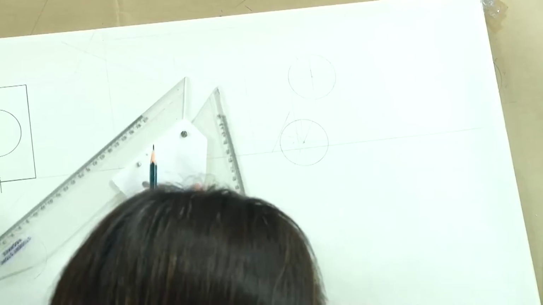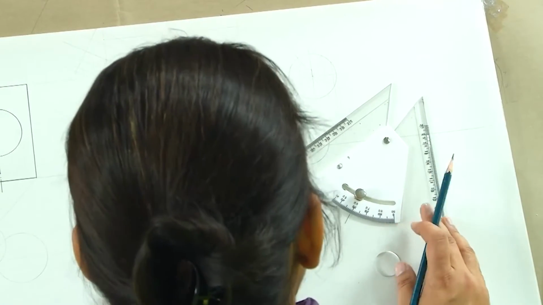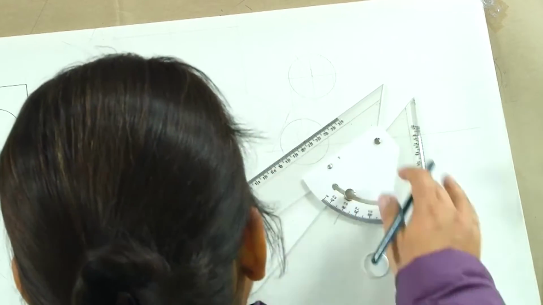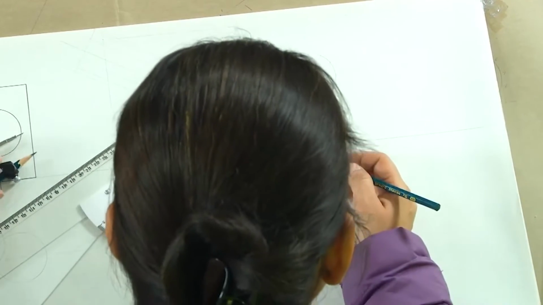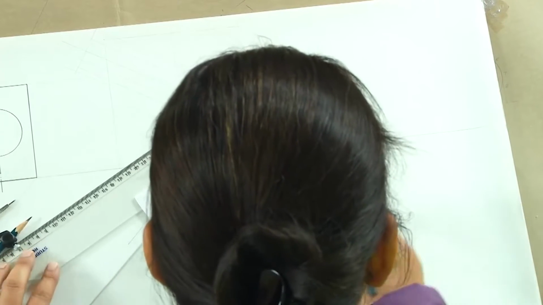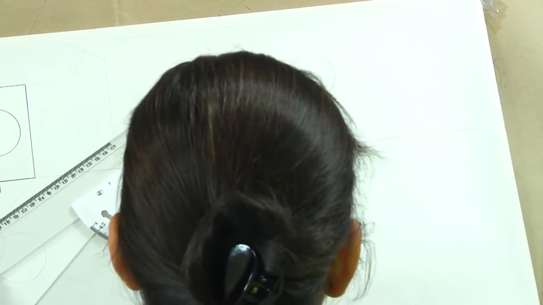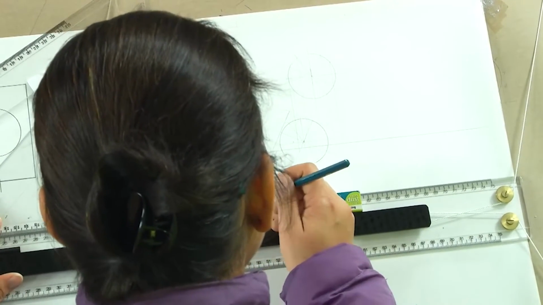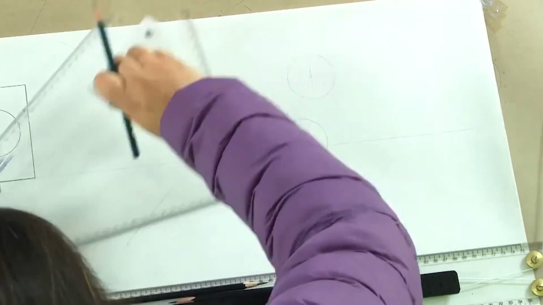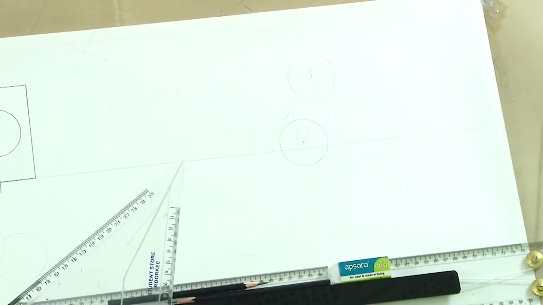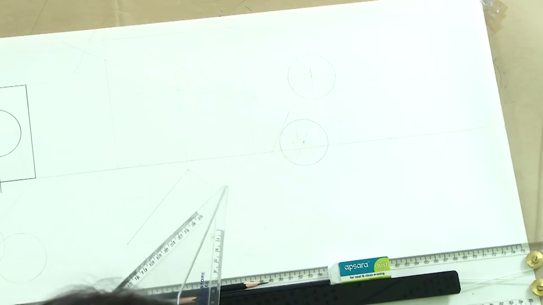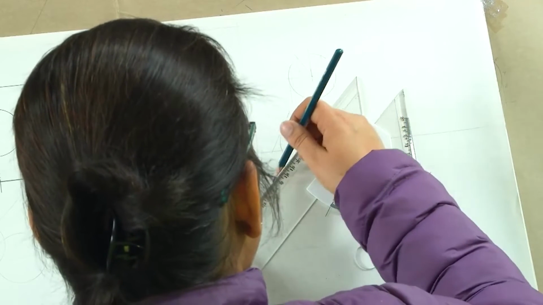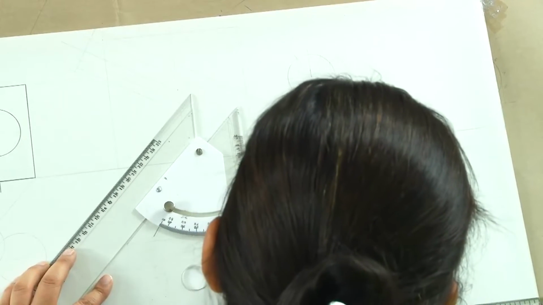So, these are the 12 points, and if I just take it back onto the, so set this as 45 degrees, and this is where each of these points is going to come.